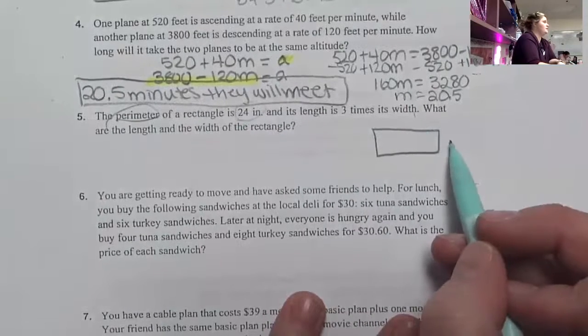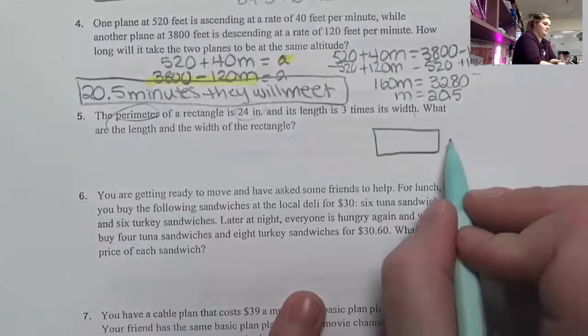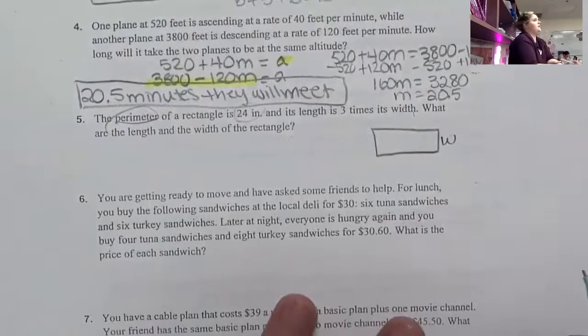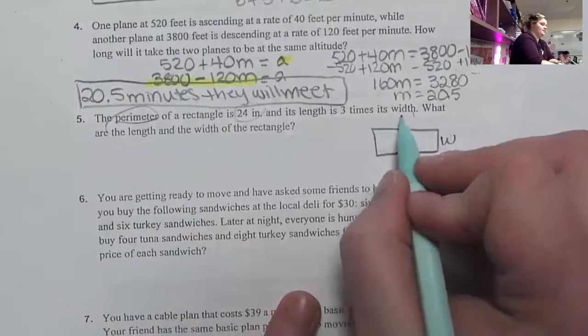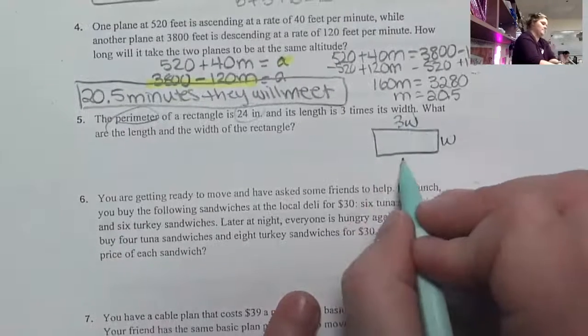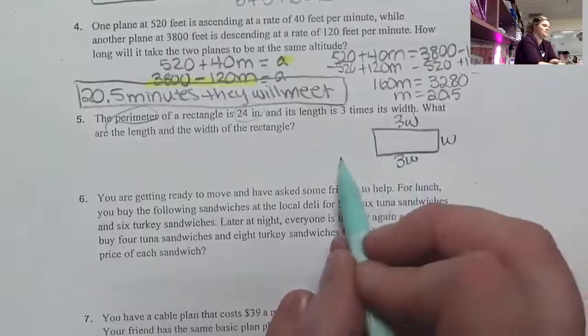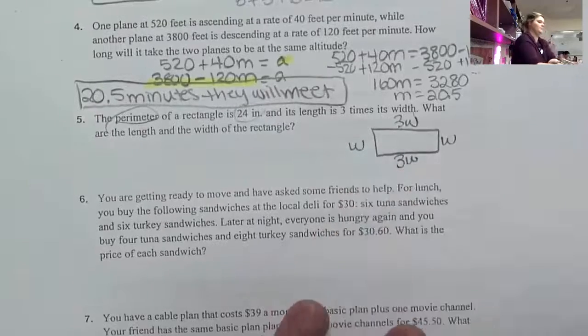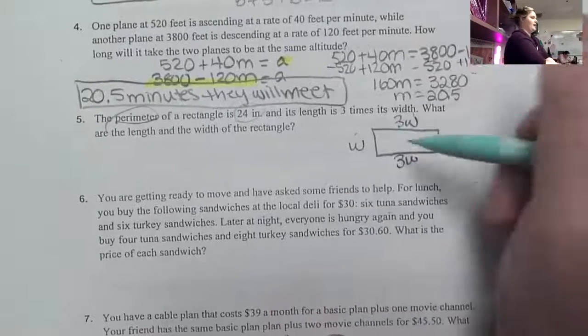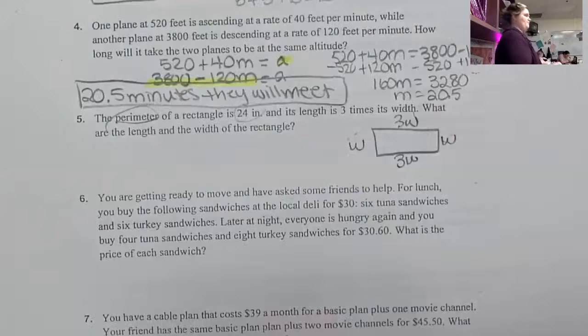Well, do I know the width? No, what should we call it? W, sure, for width, good. Our length is 3 times that, so it's gonna be 3W, yep. If that side's 3W, this side's 3W. If this side's W, what's this side? W. Perimeter was all the way around. So if I add all those sides up, what do I get?